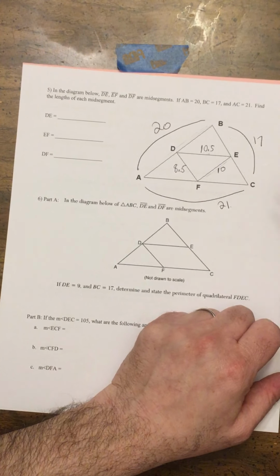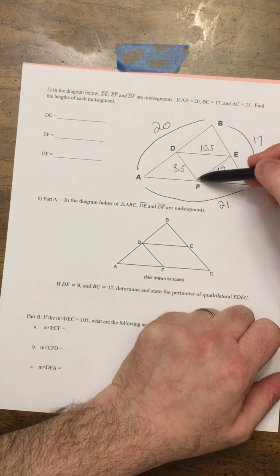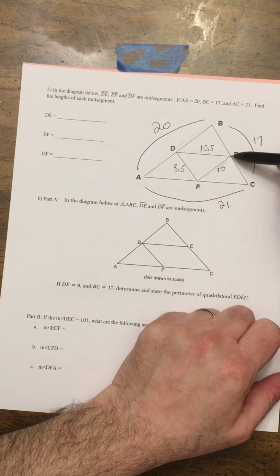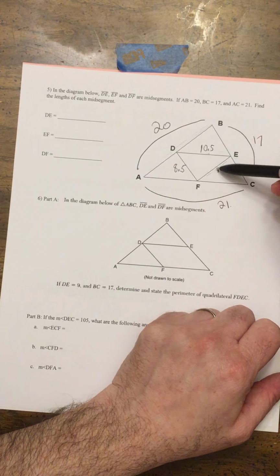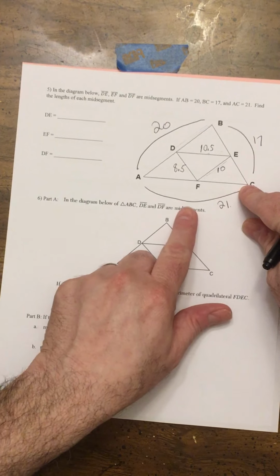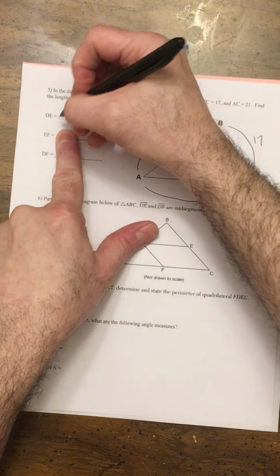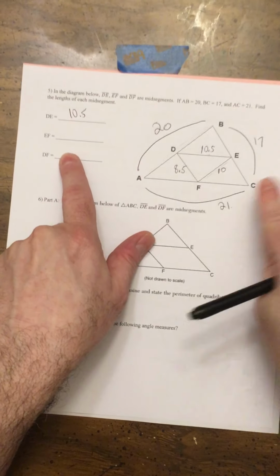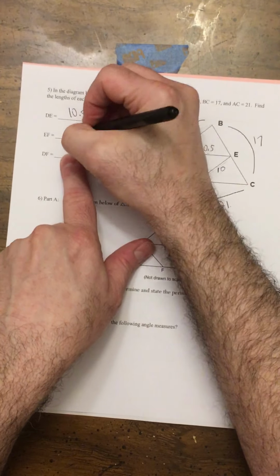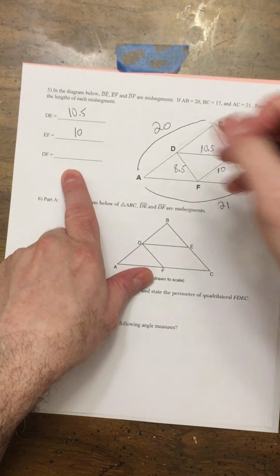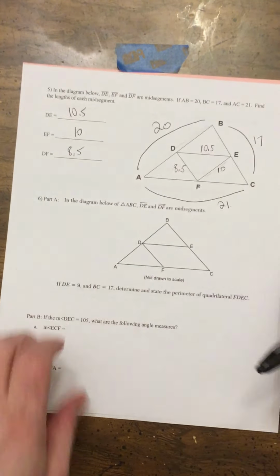Now, sometimes on the regions, they actually ask you to, let's say, find the perimeter of this triangle. Well, once you find each midsegment, you could then just add them together and find the values. So just, by the way, I'll just fill in these values here. DE is 10.5, EF is 10, and DF is 8.5.